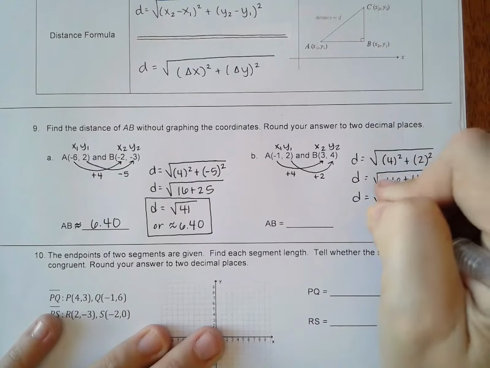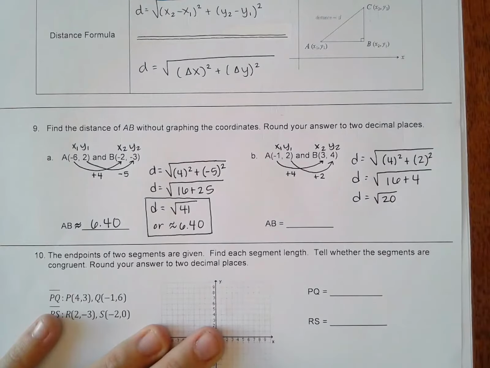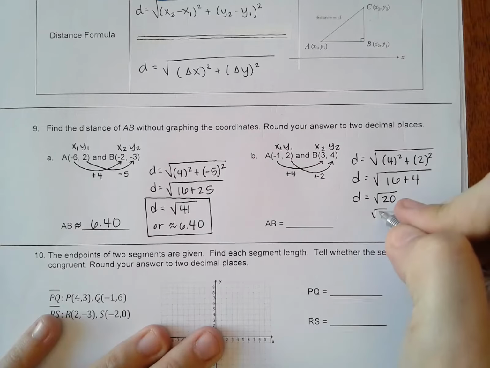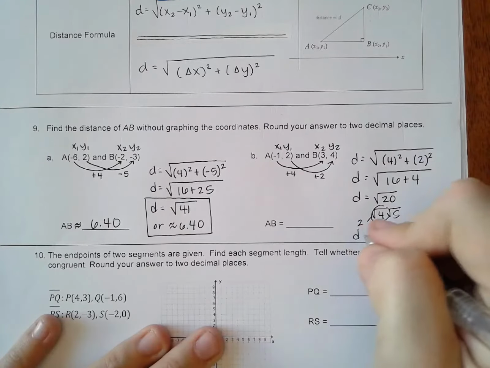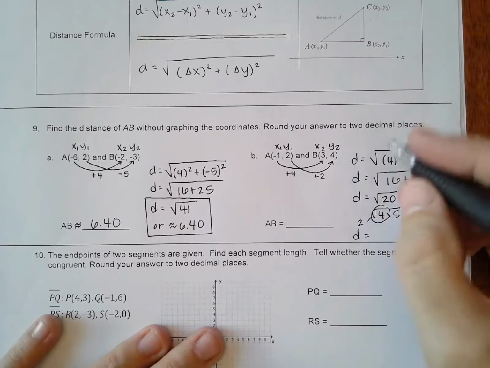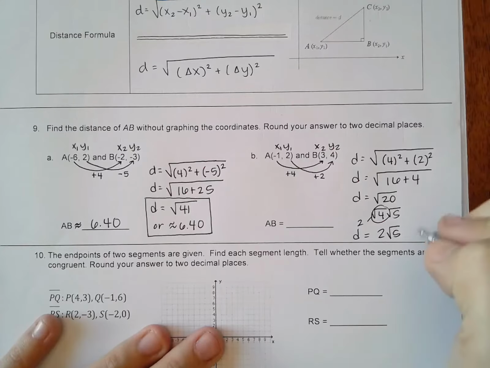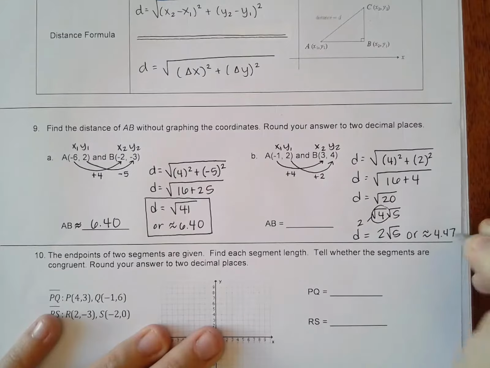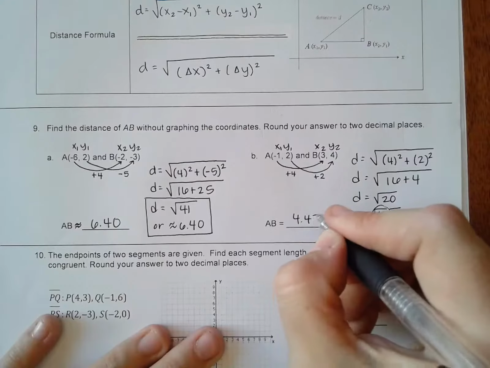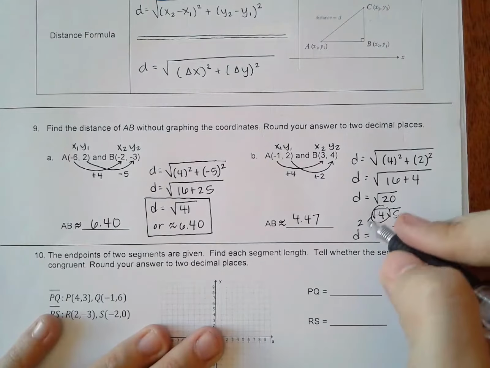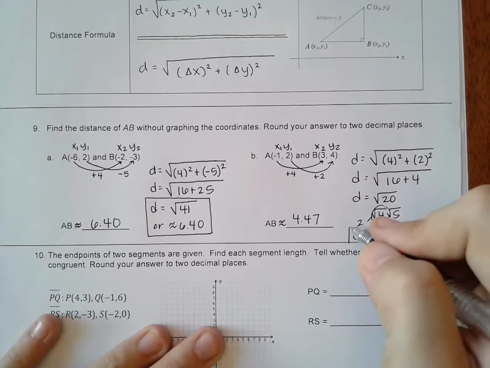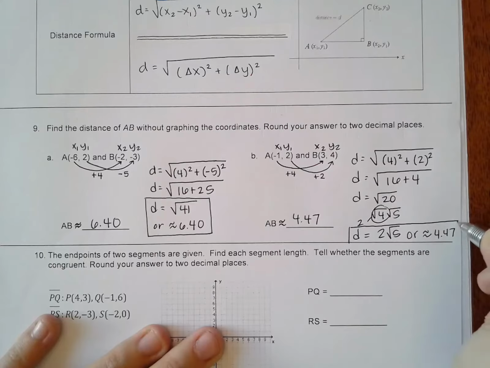All right, so this one's going to give me the square root of 20. And then 20 is one of the special square roots because 20 is 4 times 5, and the 4 comes out as a 2. So I'm going to get that the distance between these 2 points, or the length of that segment, is 2 square root 5. And when I type that into a calculator, it's going to give me approximately 4.47. And so again, this should be an approximately symbol. But 4.47 would be the distance between those 2 points graphed on a graph.